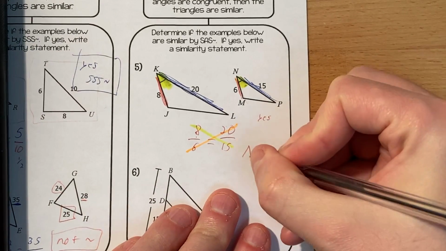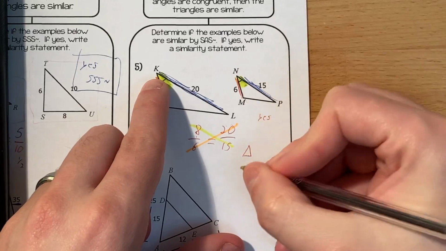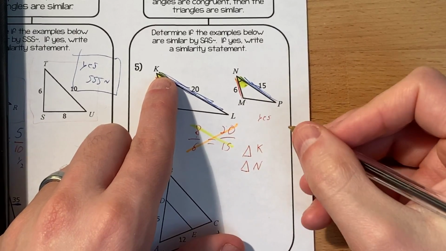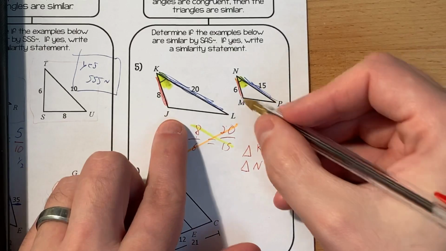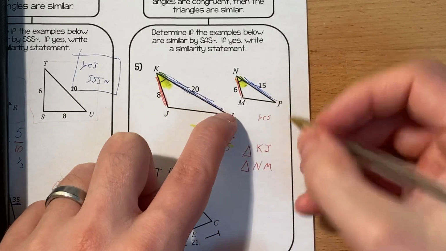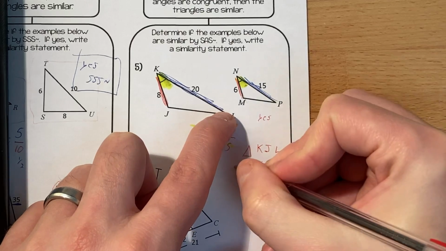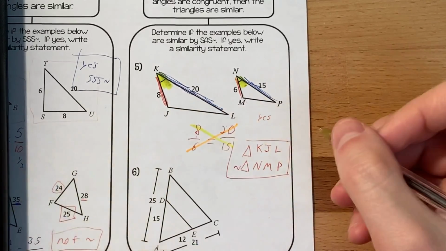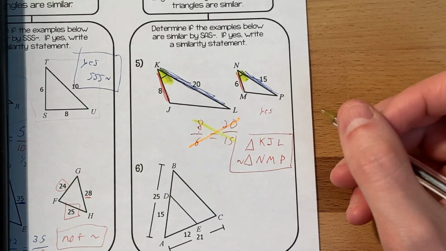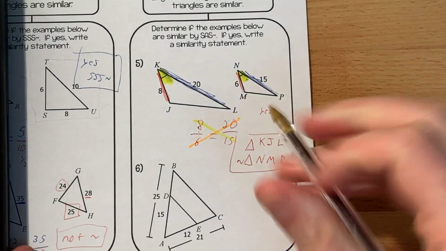And I guess that would be triangle K goes to N, J goes to M, and L goes to P. Like so. Once again, always free to pause, rewind as many times as you want. Hopefully until that makes sense.